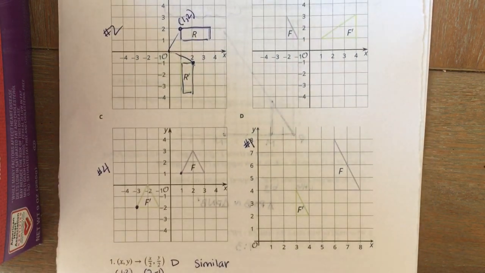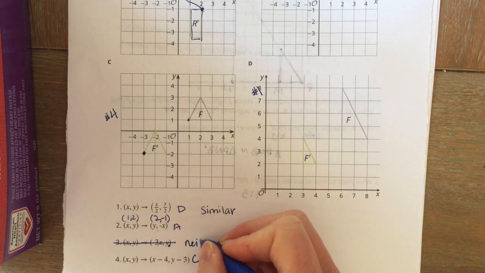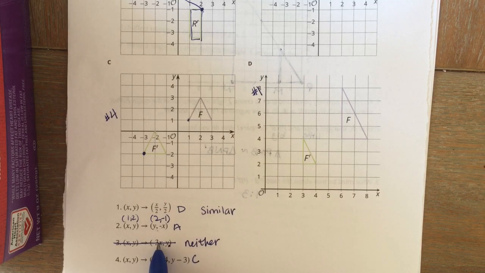Lastly, the one that they had the mistake with, I would like you to notice that in number 3, they multiply the x term by 3, but not the y term. And so they were trying to get you to realize that once that transformation would have been done, it would be neither similar nor congruent because you changed the x coordinate by multiplying by a number that you did not apply to the y coordinate.